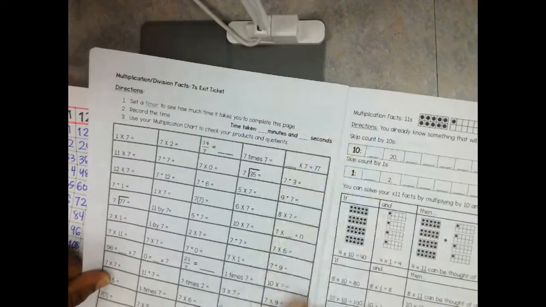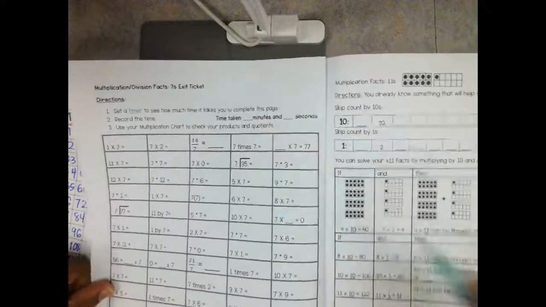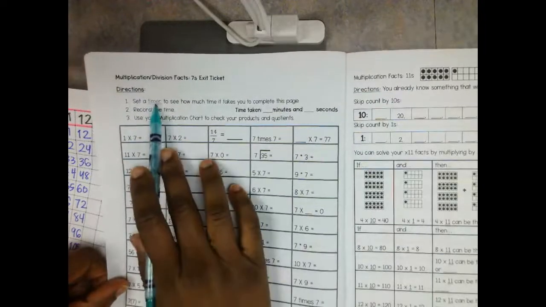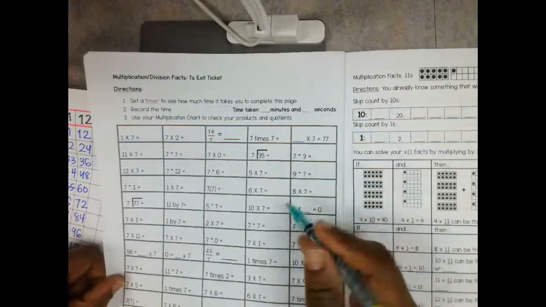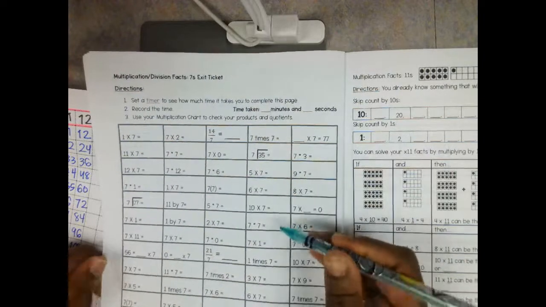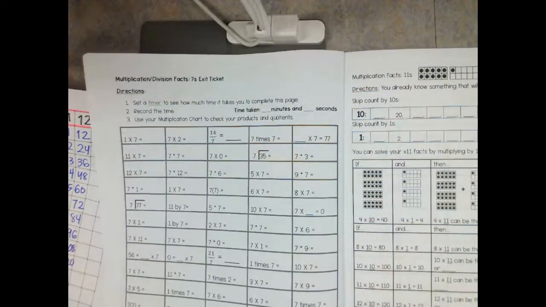Lastly, you have your 7s exit ticket. Set that stopwatch just to see how long it takes you to solve these multiplication and division facts. Good luck.